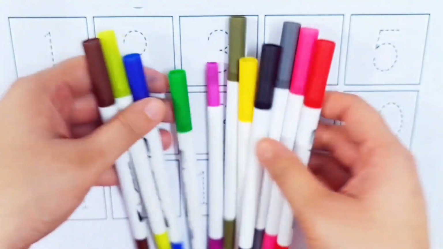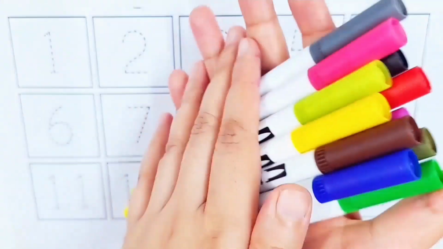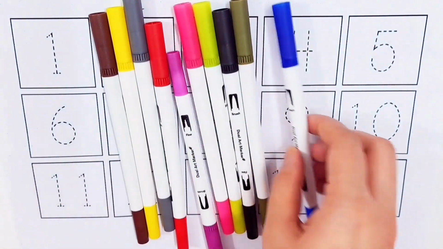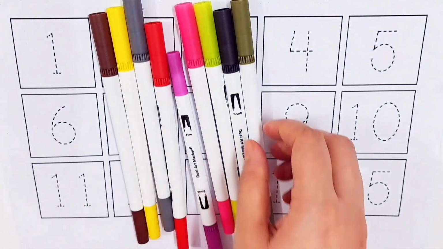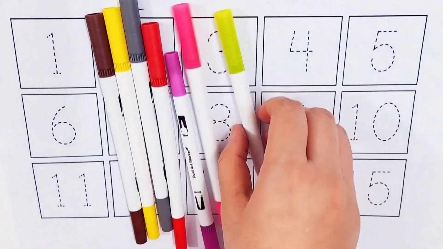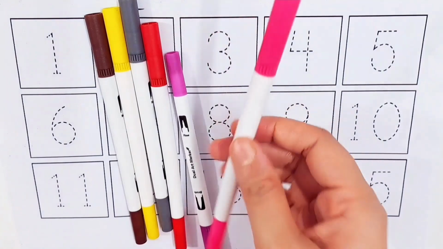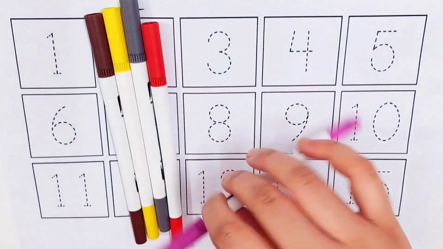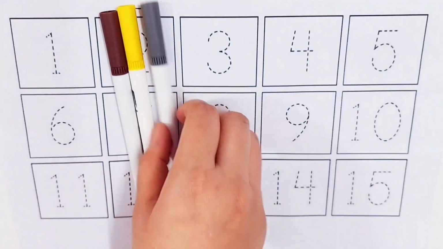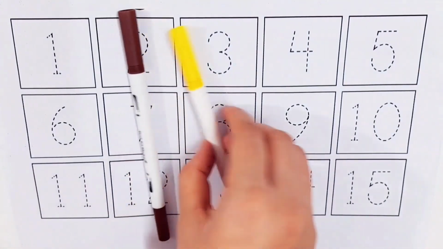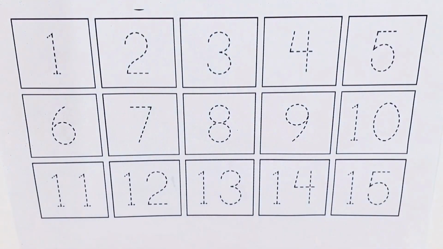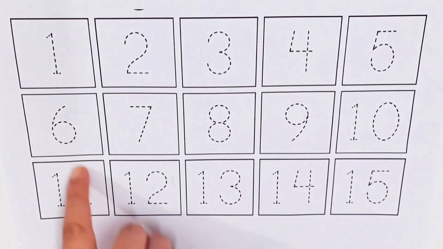How are you? Let's learn some colors name. Green color, dark blue color, olive color, black color, lime color, purple color, violet color, red color, gray color, yellow color, brown color. Let's try to count some numbers.